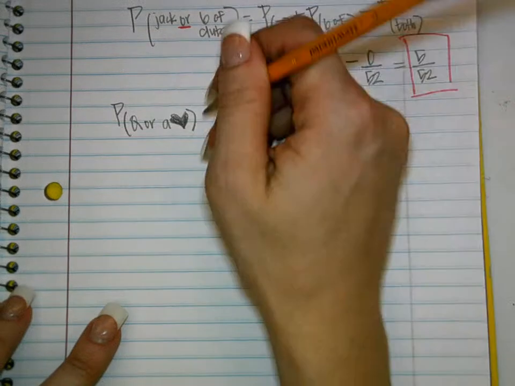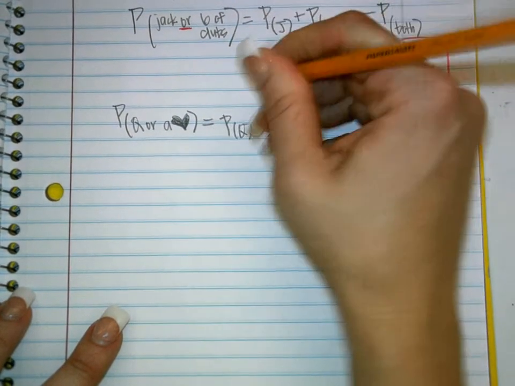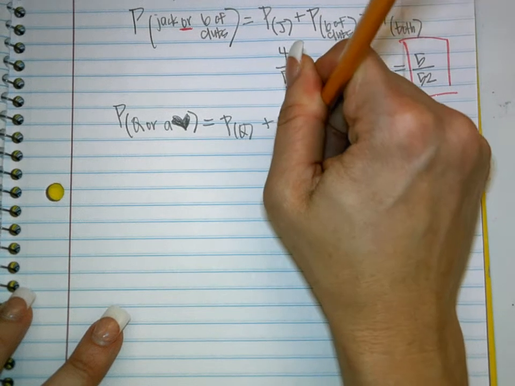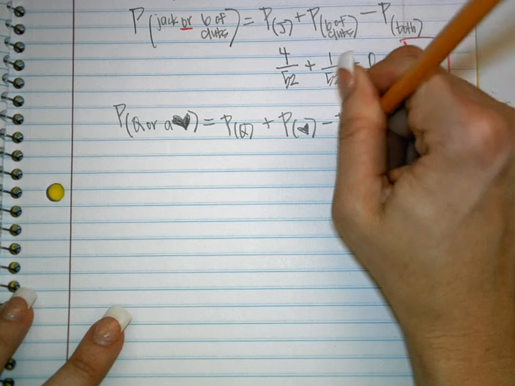So you're going to have to find the probability of being a queen plus the probability of being a heart, minus the probability that it's an overlap, or that it's both.